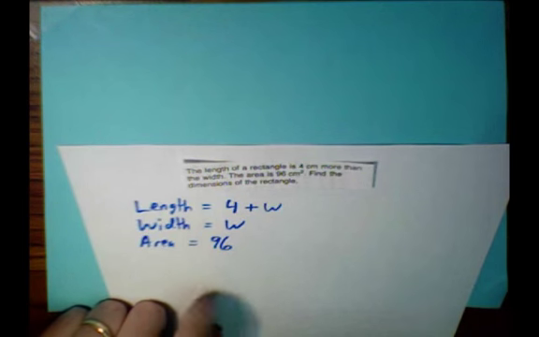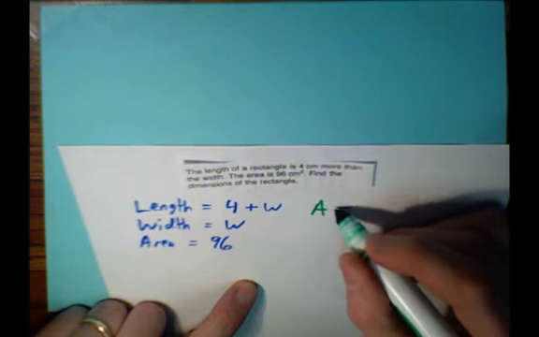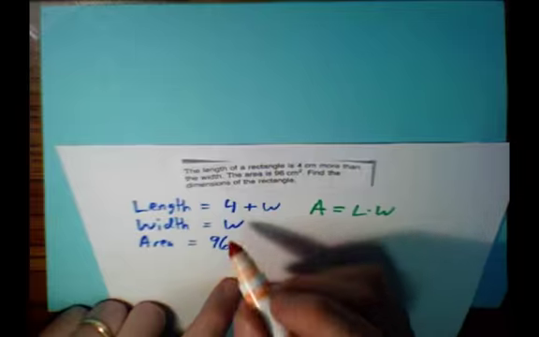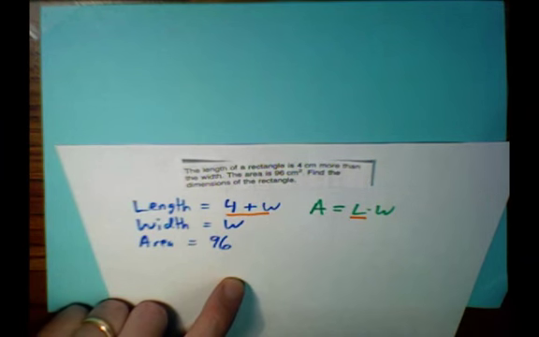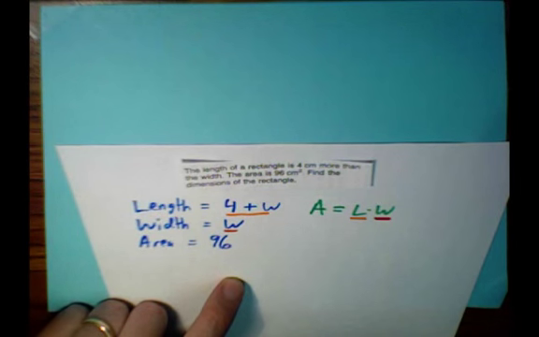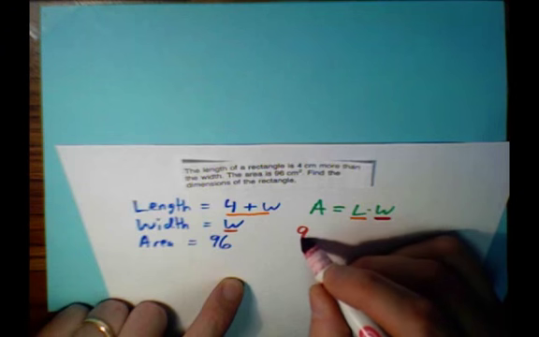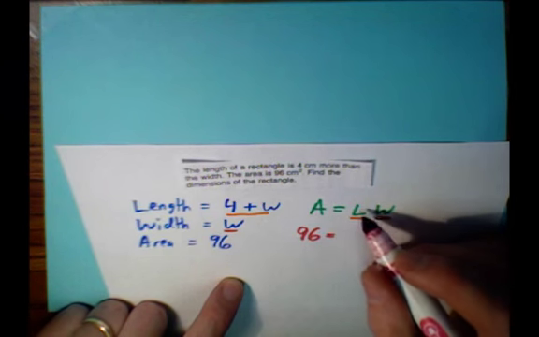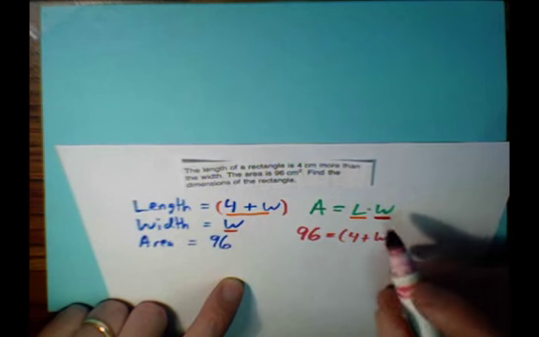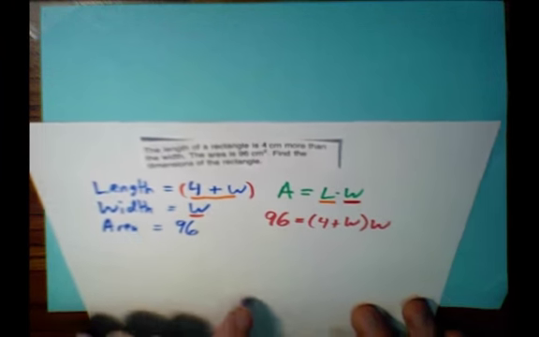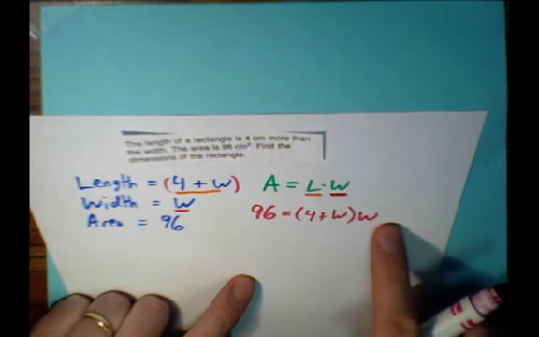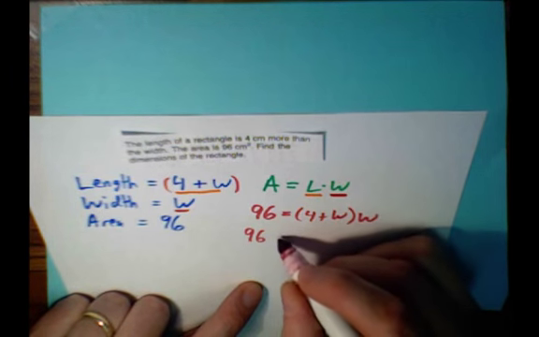So if you remember from geometry, the area of a rectangle, A equals LW, length times width. Now we're just going to plug in, here's my length, and here's my width. So let's write the equation. Oh, and here's the area, 96. 96, which is the area, equals, now my length is this quantity, 4 plus W, and my width is just the letter W. Now remember what I said before, you need to write an equation with only one variable in it. And it doesn't look like a quadratic, so we will probably need to multiply first.